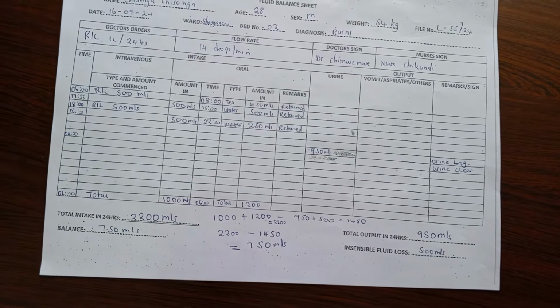Now on this fluid balance chart, on the first row, there is where the doctor's order goes. Here you write the amount of fluid that has been ordered by the doctor. This doctor has ordered Ringer's lactate, 1 liter, which will run in 24 hours. After calculating, 1 liter in 24 hours will be 14 drops per minute. The doctor who signed is Dr. Chimwemwe, and the nurse is Nurse Chikondi, the one who has opened this fluid balance chart.